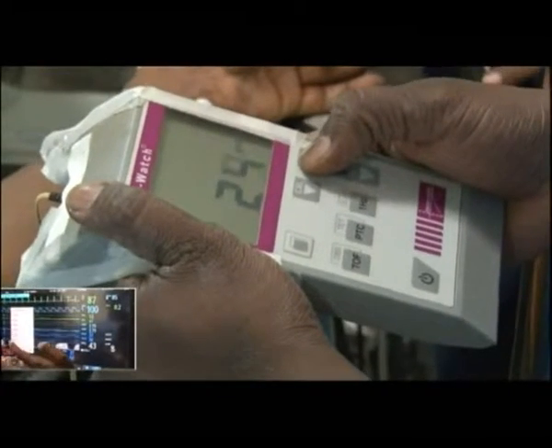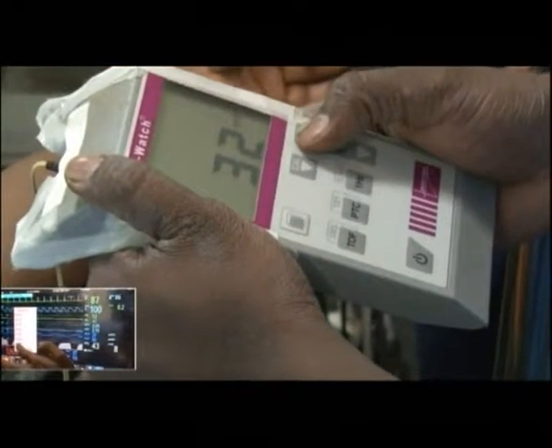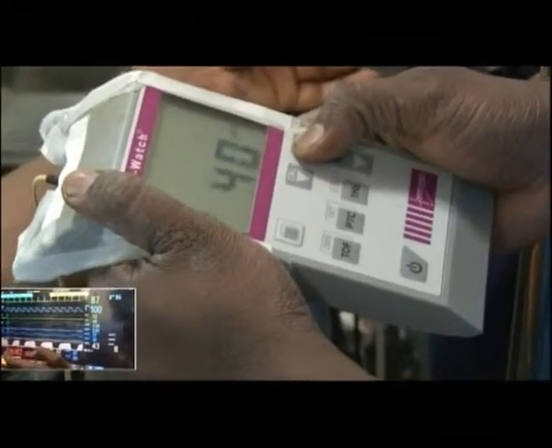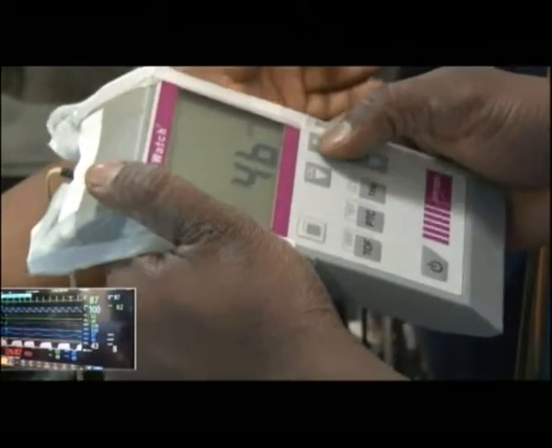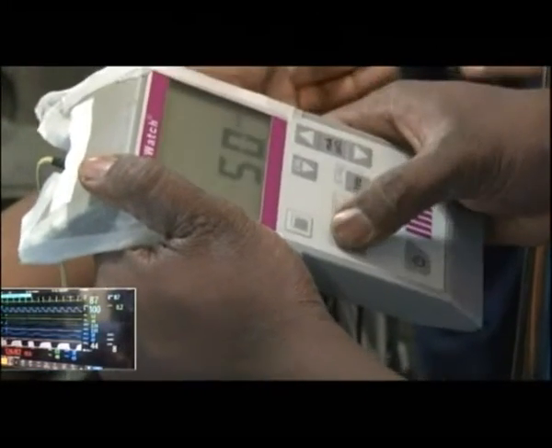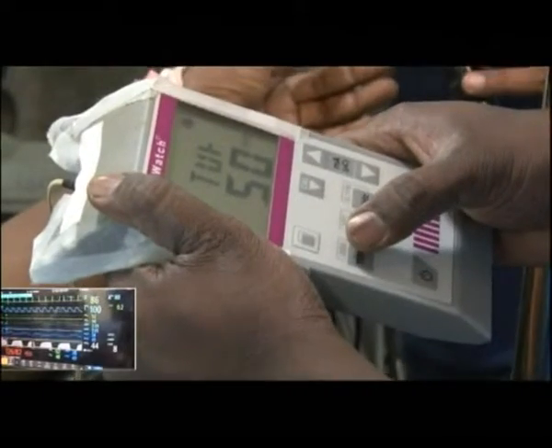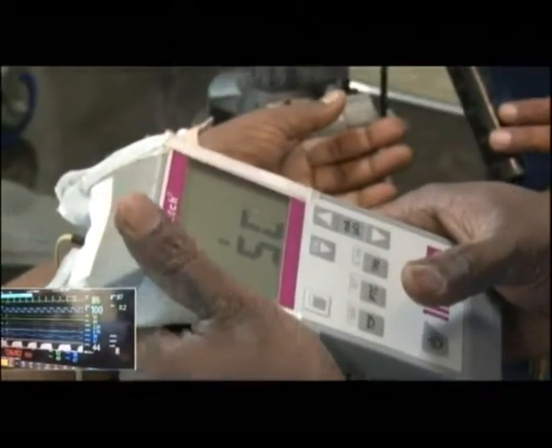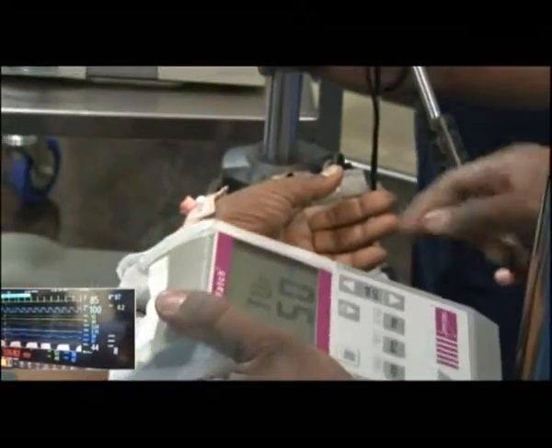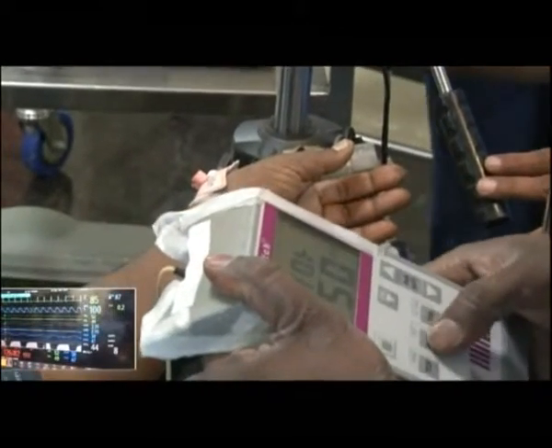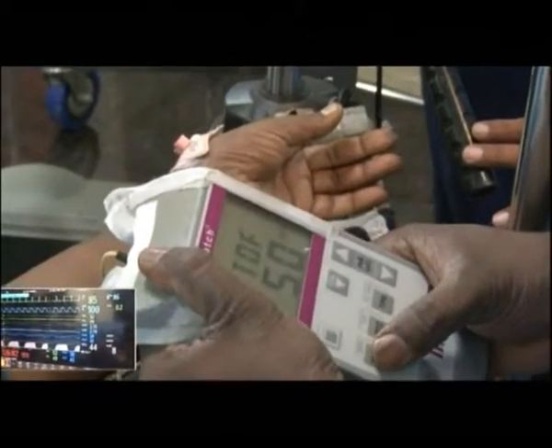Maximum 70. So we are going to use maximum, obviously, twitch. How much total atracurium did you give? 50? 50. Yeah. No twitch.